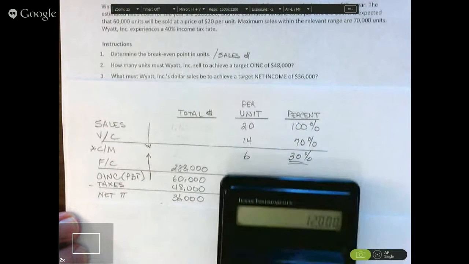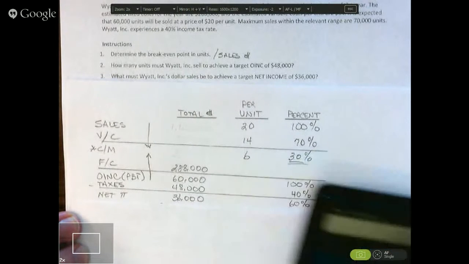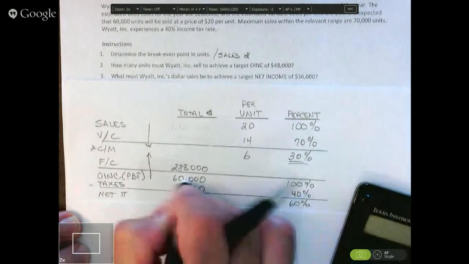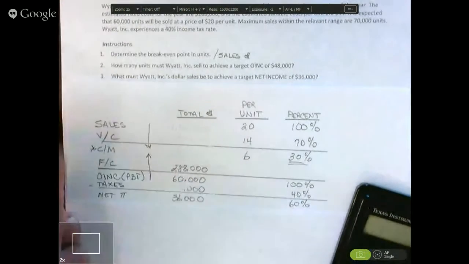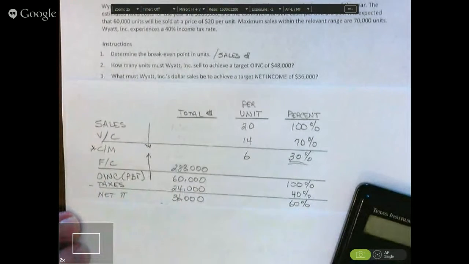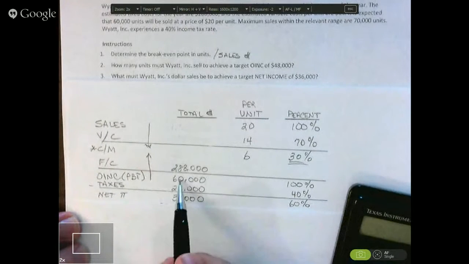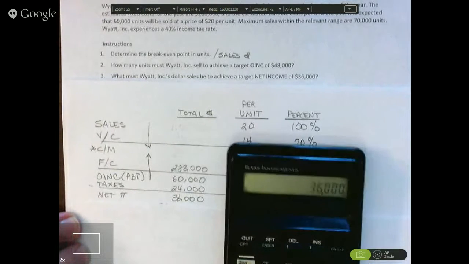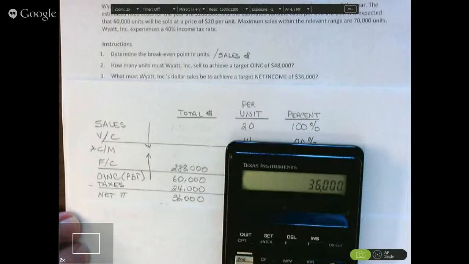Okay, that doesn't work, does it? So let's just try this again. 60,000 times 40% does not give you 48,000. It in fact gives you 24,000. Sorry about that, folks. I have problems with numbers. Good thing I don't use them for a living. So 60,000 less 24,000 does in fact give you $36,000 as the profit after tax.